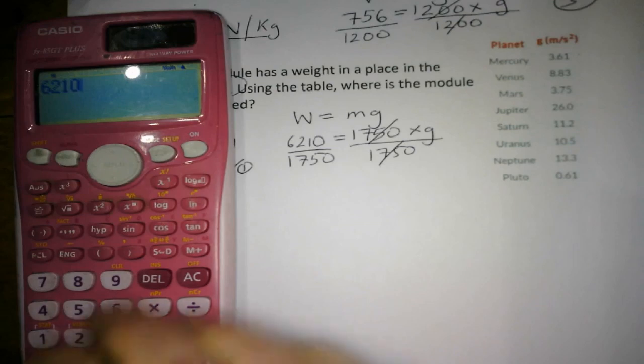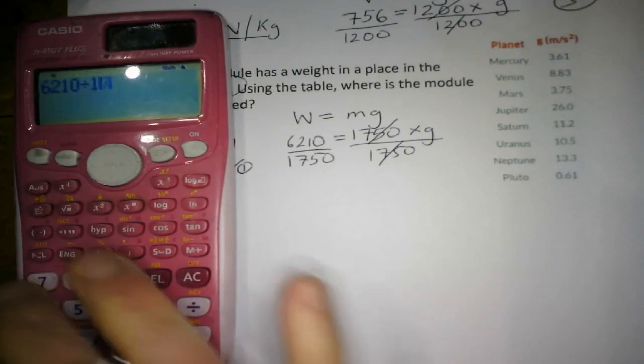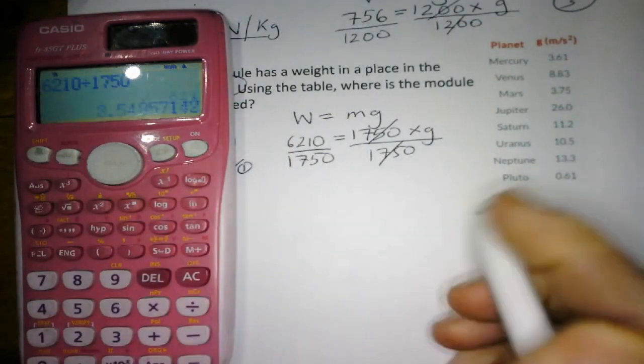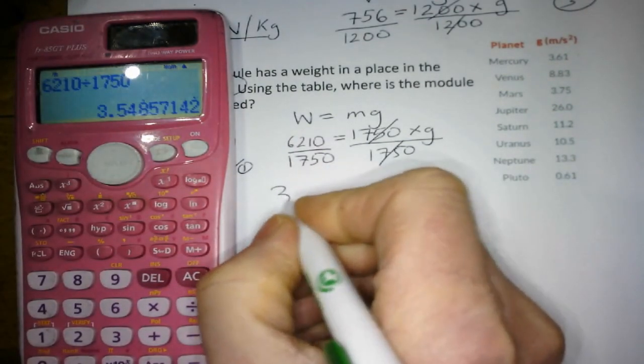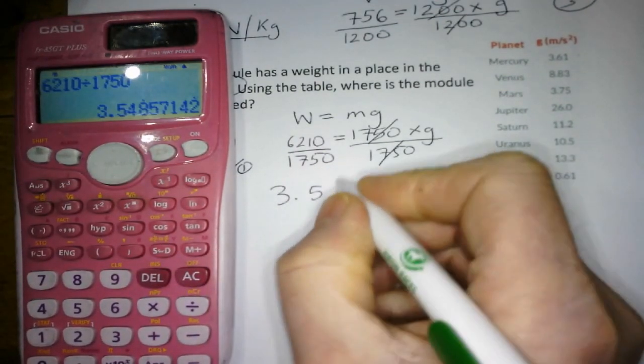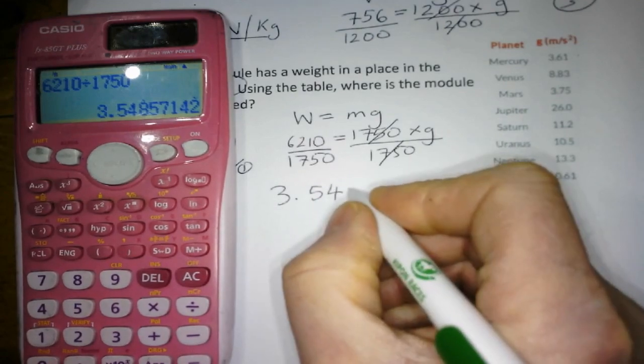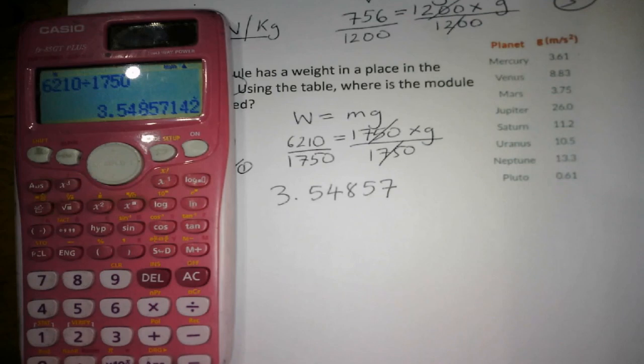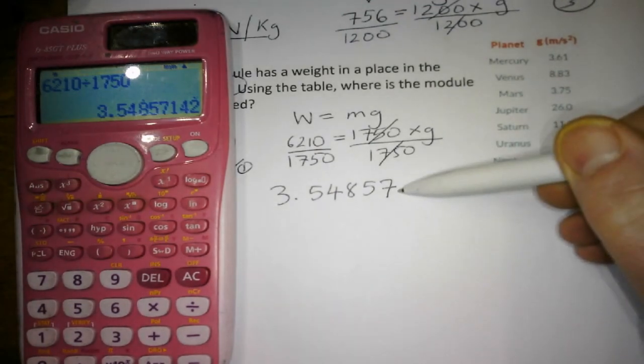6210 divided by 1750, 3.54857. I'm writing down more than I normally would just to show you. Here, over in this table, we've got 1, 2, 3 significant figures. So I'm just going to put that down to 3 significant figures here.